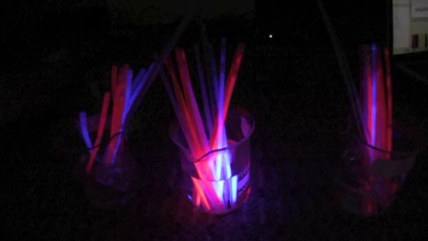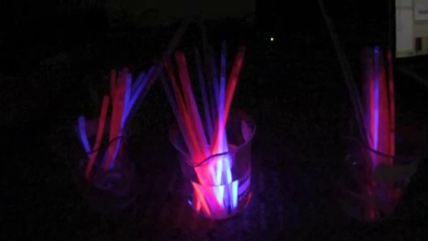Then we allowed 30 seconds to pass, and then we measured the intensity of light produced by each of the beakers. Then we got 6 red glow sticks and put them into the 0 degrees beaker, and then repeated that for the room temperature beaker and the 50 degrees Celsius beaker. And of course, we let 30 seconds pass and measured the intensity of light produced.